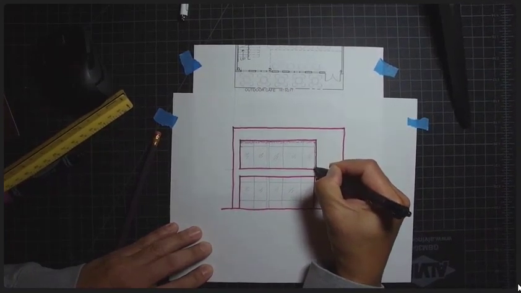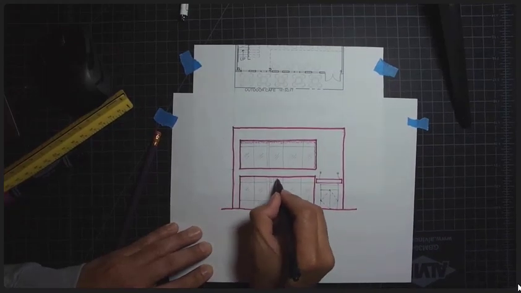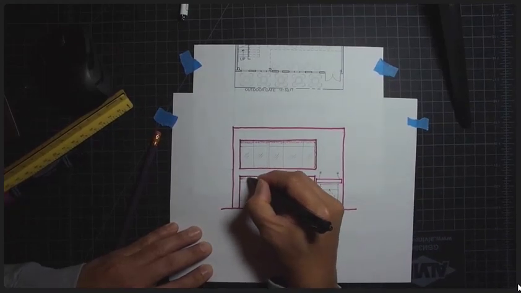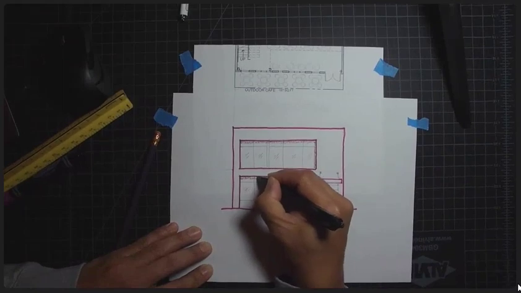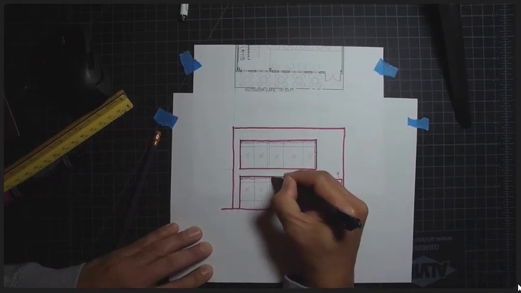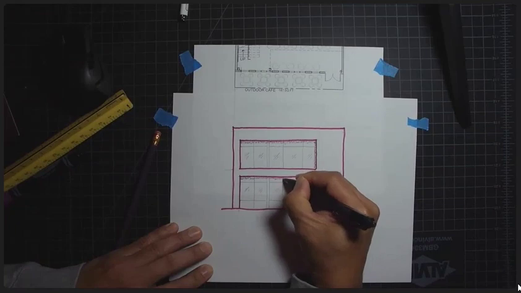Okay, I do the same thing here. The longer the shadow means the deeper it is, the deeper the object is extruding.